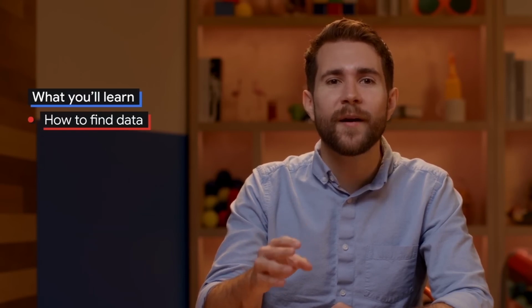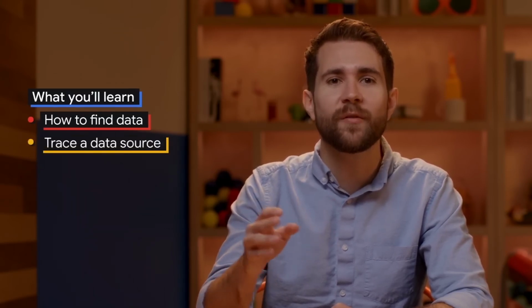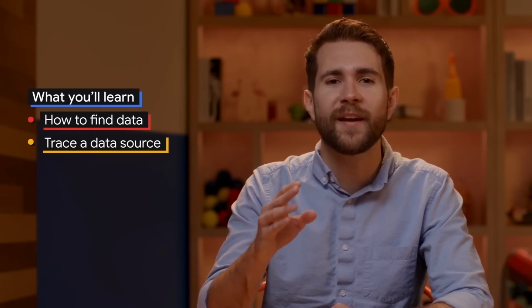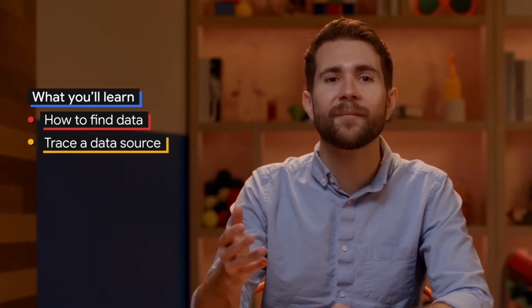Next, you'll learn what it means to trace a data source and how to use data lineage, a feature that helps a cloud data professional follow their data's journey through the systems, where the data came from, where it went, and what changes were made along the way.